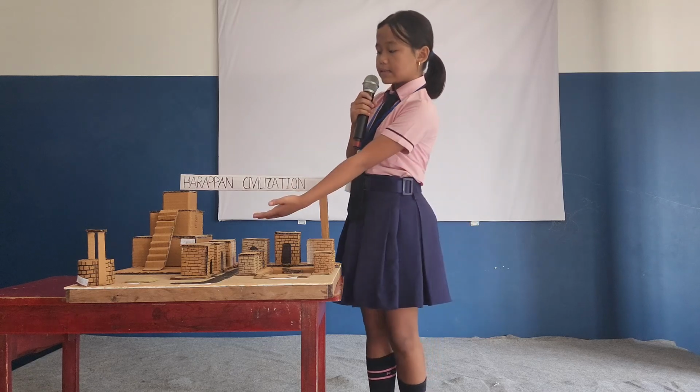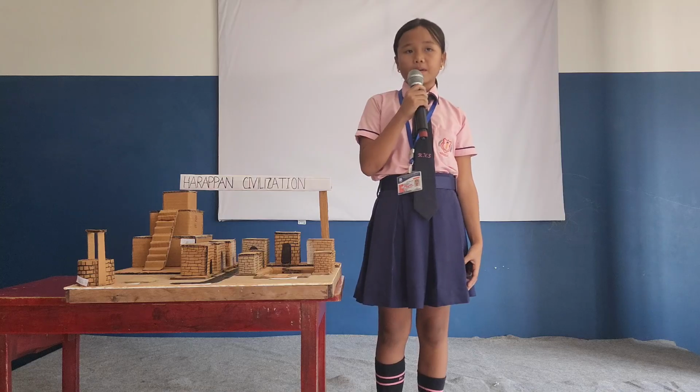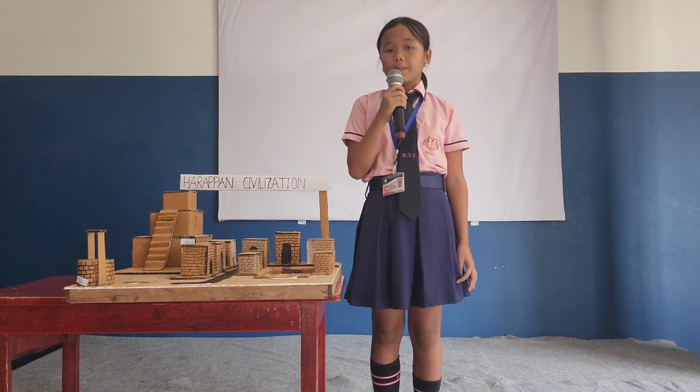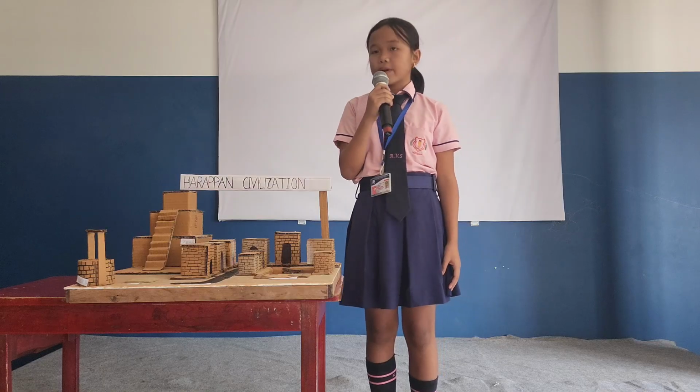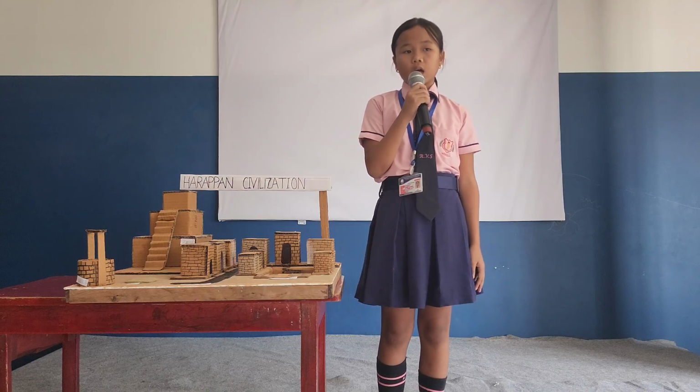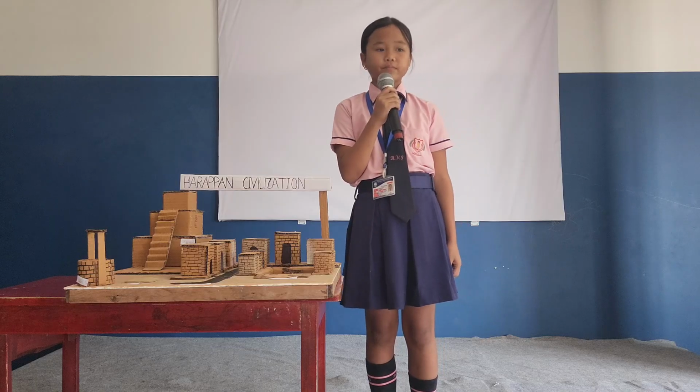Now, this is a ziggurat. It was not exactly in the Harappan civilization, but it was in Mesopotamia. It was used for prayer and offerings. It was usually used for religious purposes.